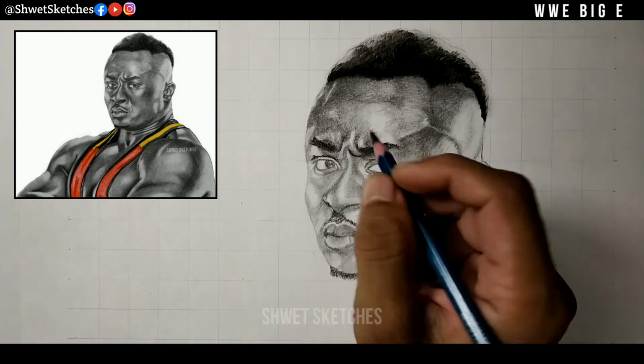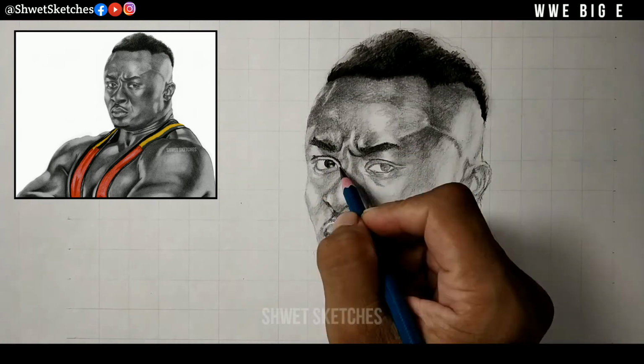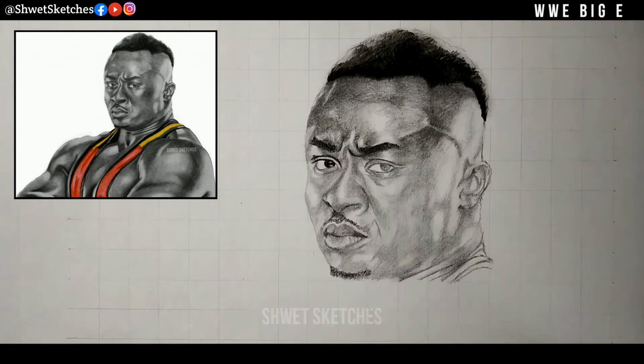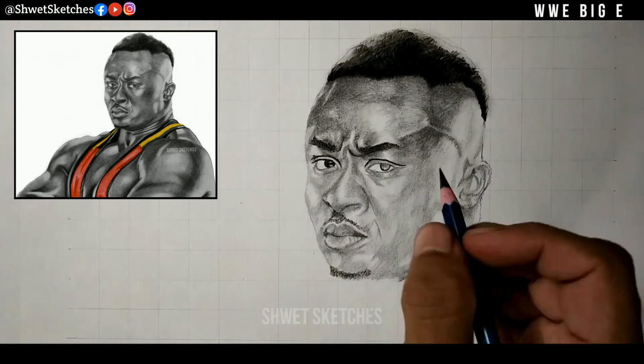So now, as we focus on the main second part of the Biggie, our main focus will be on how to shade his right hand and the remaining parts of the face.